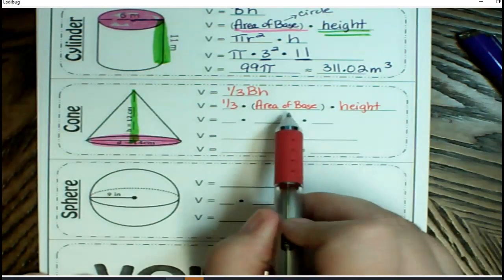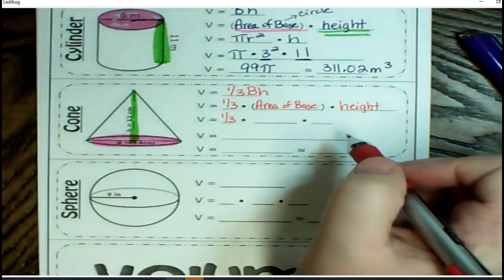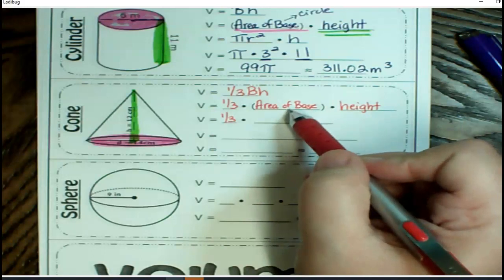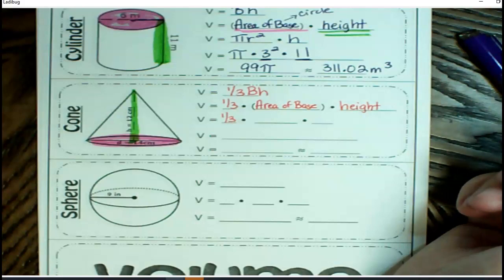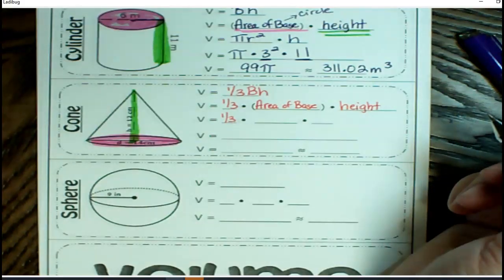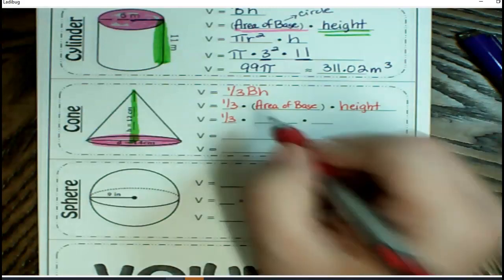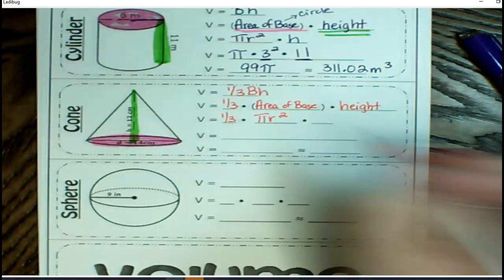I have to do some calculating. So 1/3 times, how do we find area of that base? How do we find area of a circle? What's the formula? Area of a circle. Pi r squared times height.